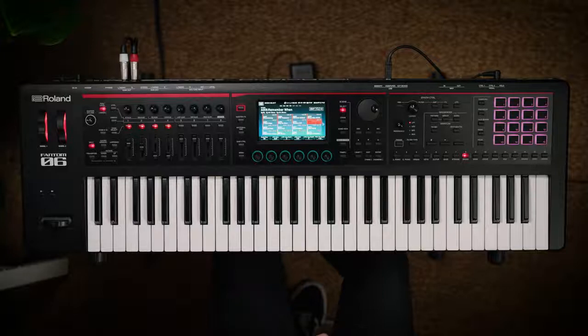Here, I'm going to hold a chord with the sustain pedal on my current scene and then change to an entirely different scene, and I'm able to play that new sound while the old chord still rings out.